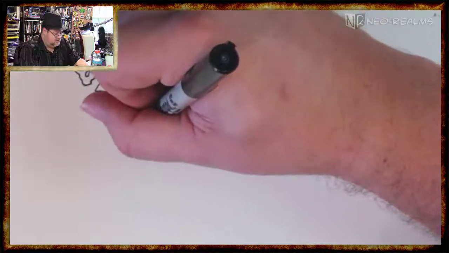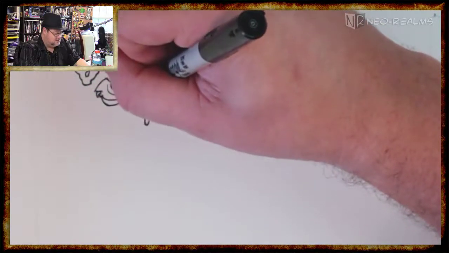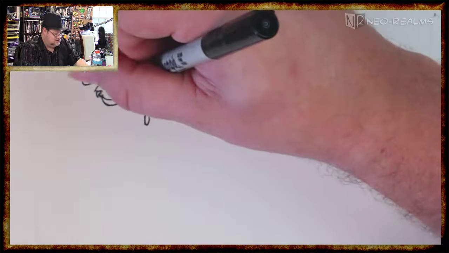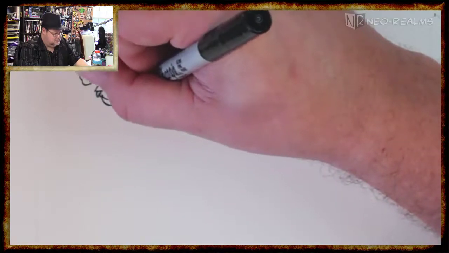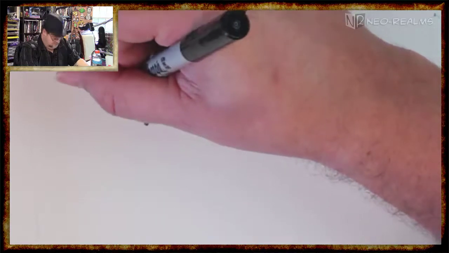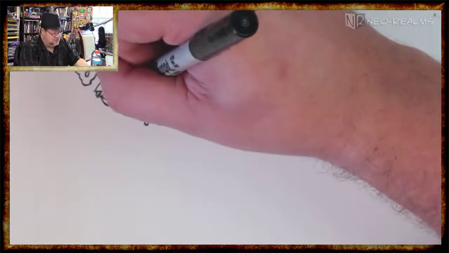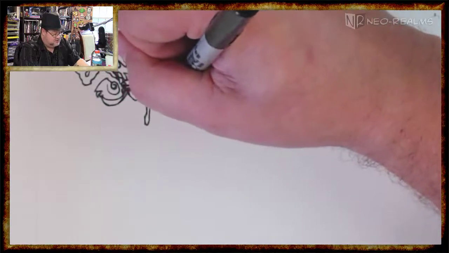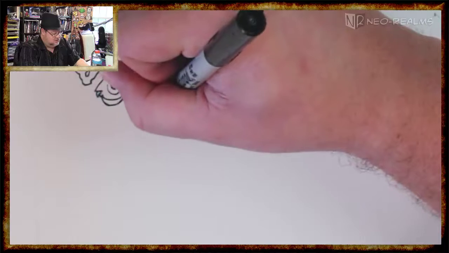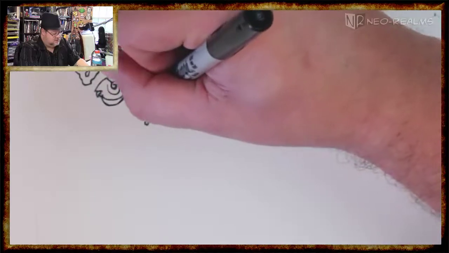I think my pen may have jumped. If this is not a continuous line, it is because of a technical error, not because of intention. Okay, I brought that nose way too high. But we're not going to worry about that because we are worried about seeing the edges and not how this is going to look as a final piece.